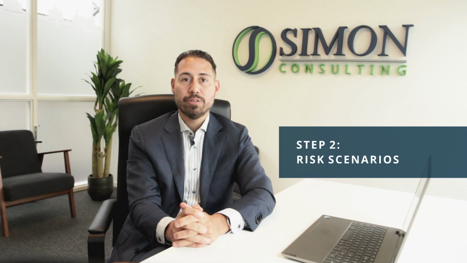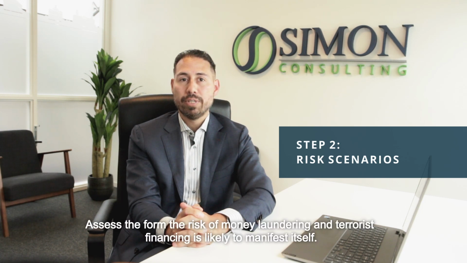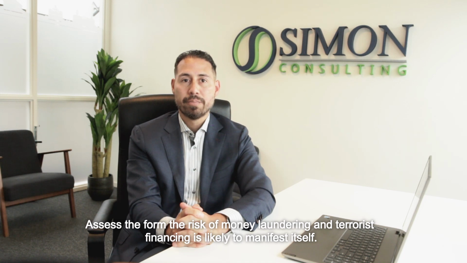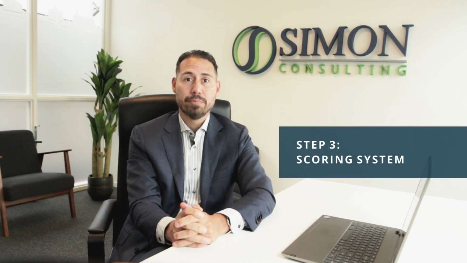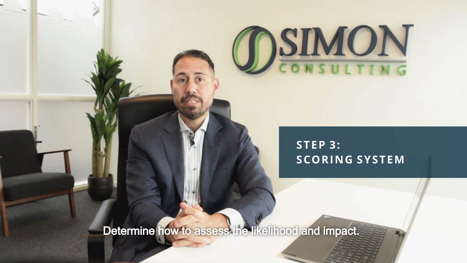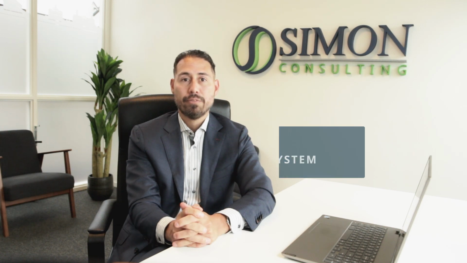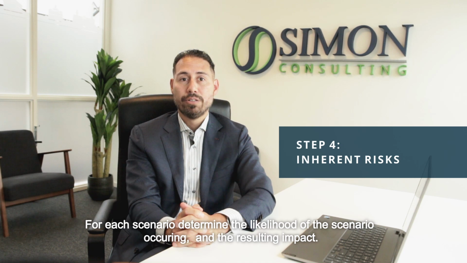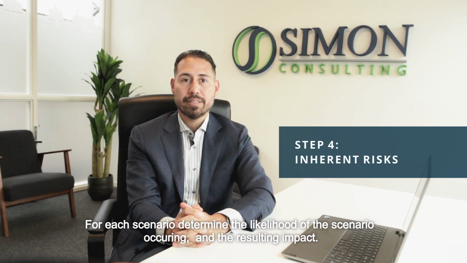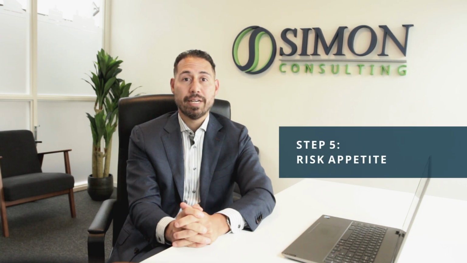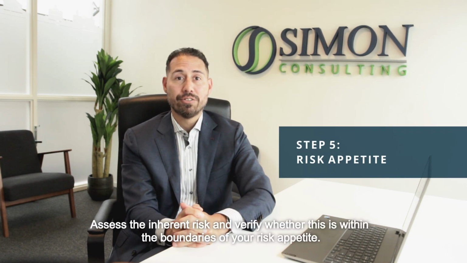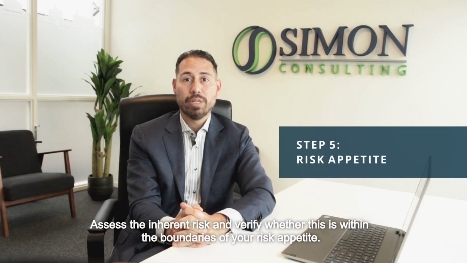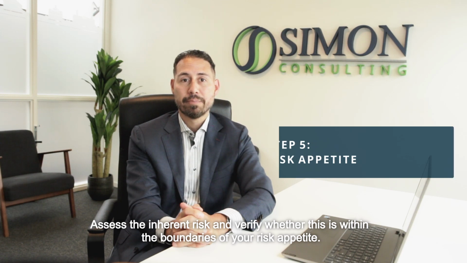2. Risk scenarios. Assess the form the risk of money laundering and terrorist financing is likely to manifest itself. 3. Scoring system. Determine how to assess the likelihood and impact. 4. Inherent risks. For each scenario, determine the likelihood of the scenario occurring and the resulting impact. 5. Risk appetite. Assess the inherent risk and verify whether this is within the boundaries of your risk appetite.